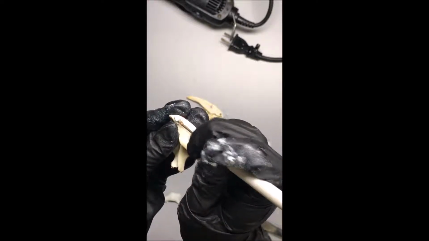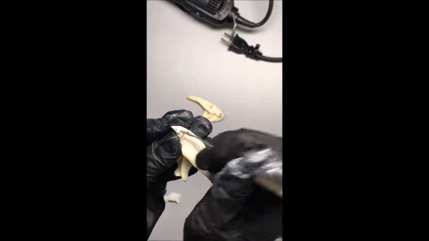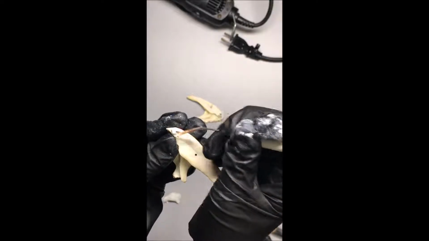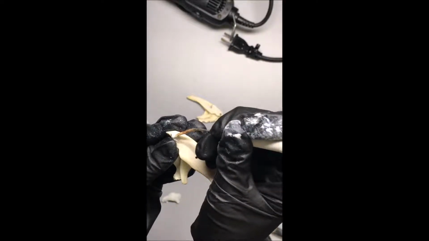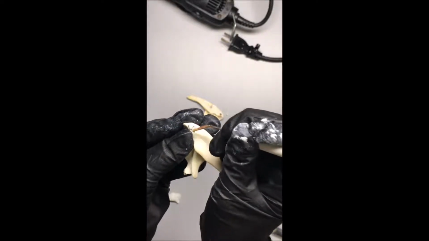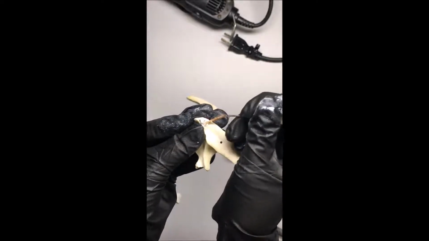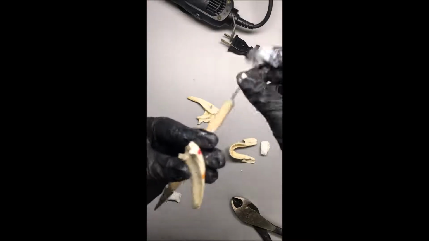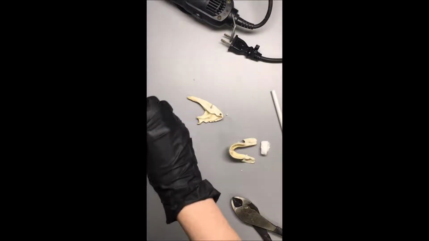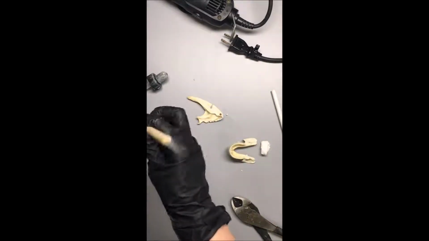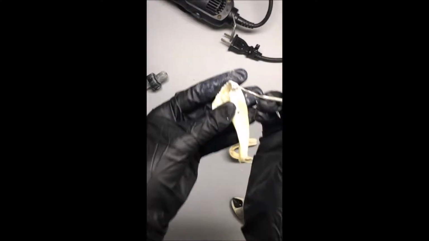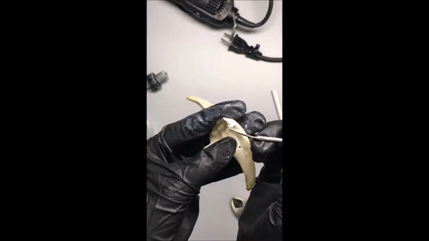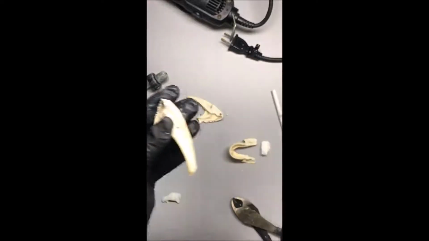Since this hole is so shallow, it's really not going to take much at all to patch it up, but I'm just going to make sure it's all pushed in. And then I'll take another one like this. I like to dip it in water so it sticks to the epoxy a little bit less. And just very carefully scrape it away.